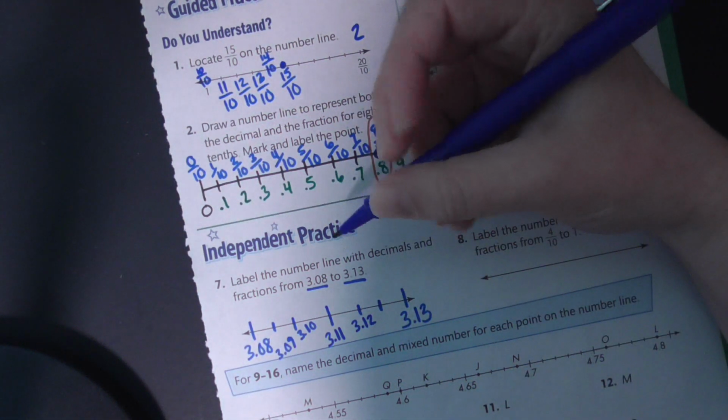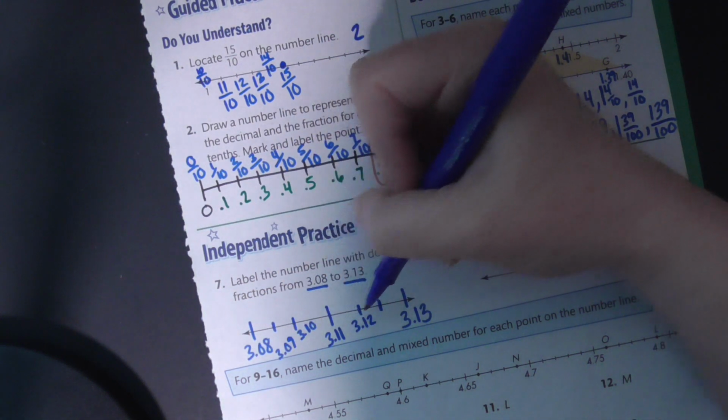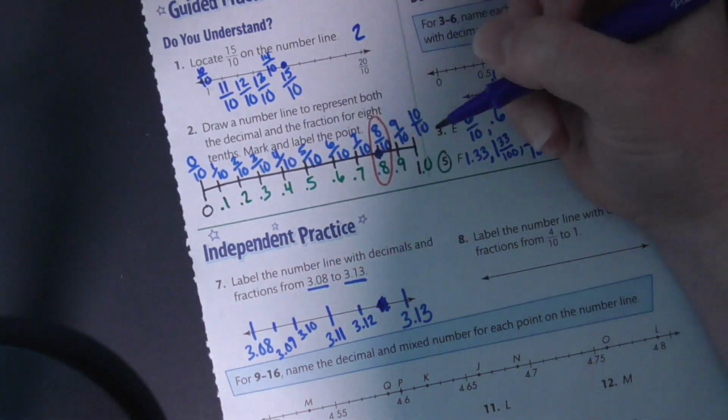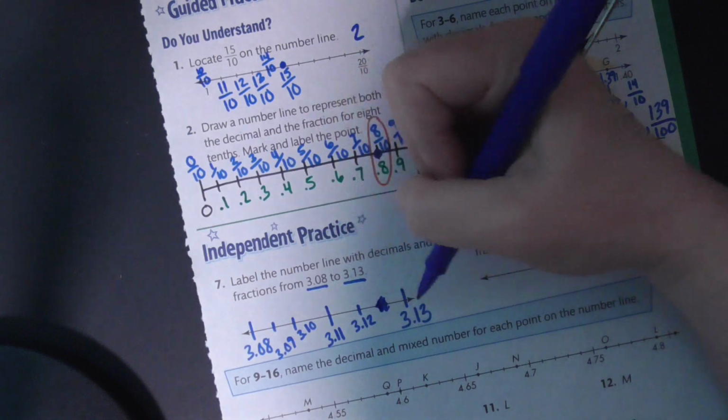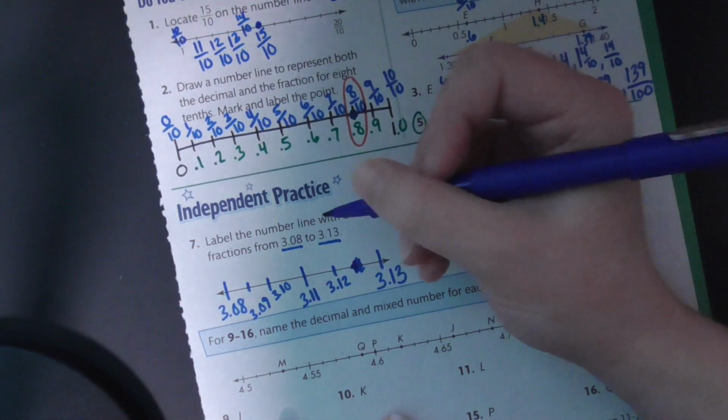Oh, I messed up somewhere. 8, 9, 10, 11, 12. Okay, so I only needed 4 in between. And that's okay. Sometimes we make those mistakes and if we spot them, we correct them, okay?